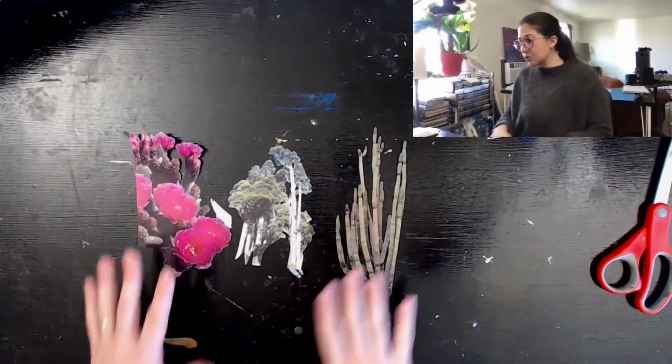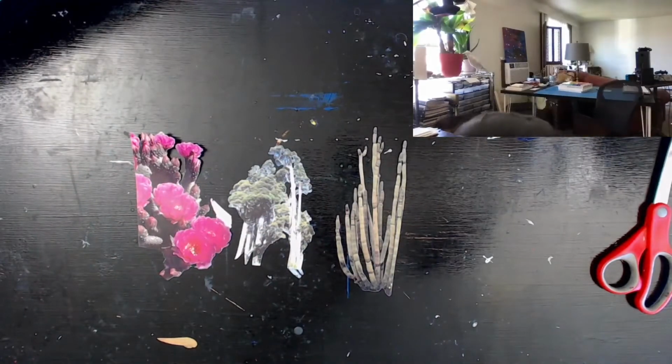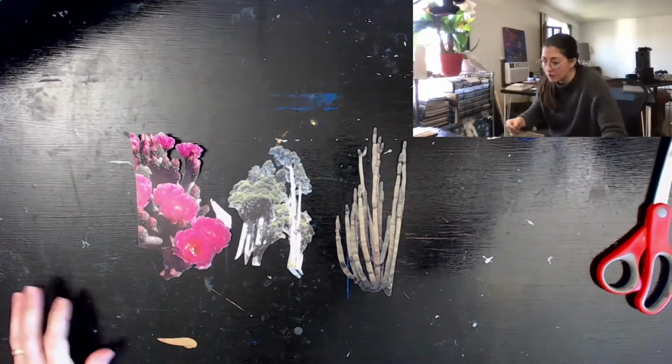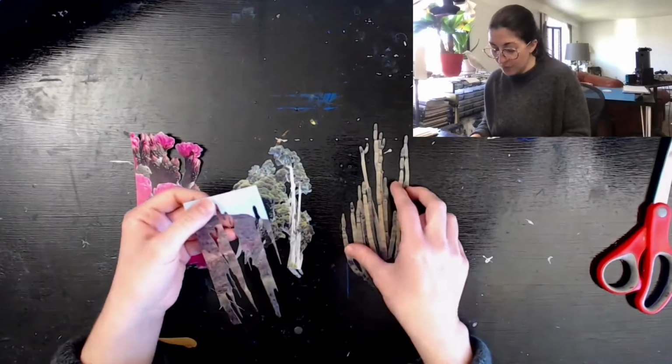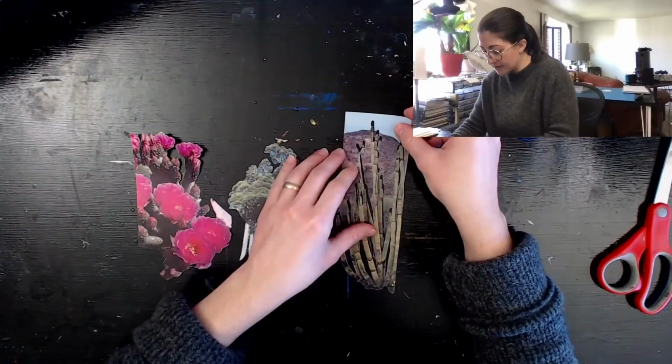And like I said too, you're going to have some positive and negative forms. And I want to highly stress using both positive and negative forms in your works. So this is just a negative form of my cactus cutout here.